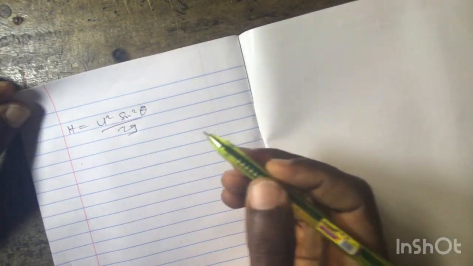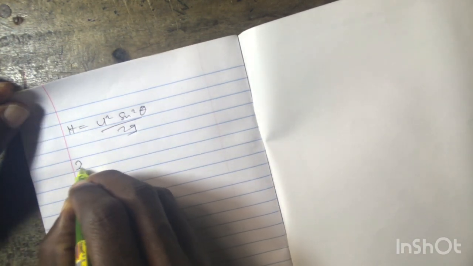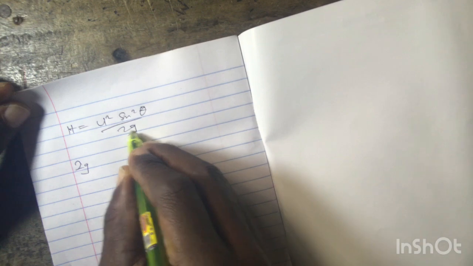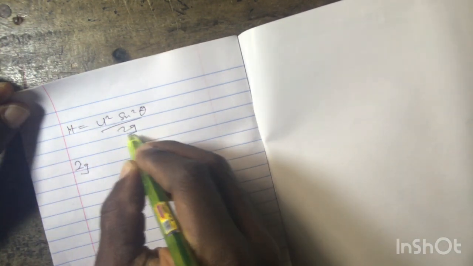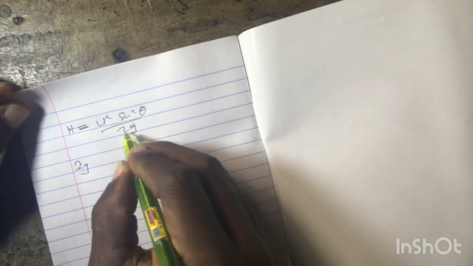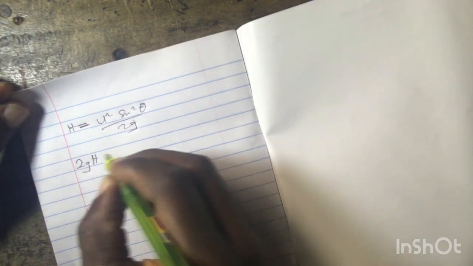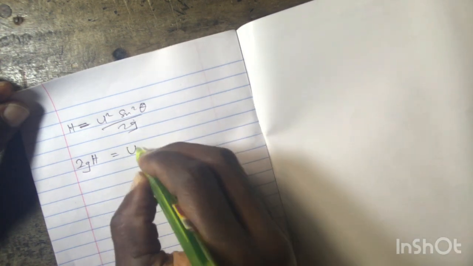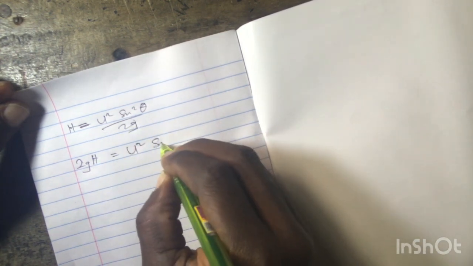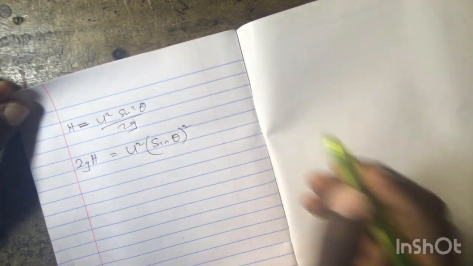Making theta the subject of the formula, let 2g go to the other side. It will cross from bottom to up. This is a magic bridge. So if something is a denominator and it's crossing, it will change to a numerator there. Then h was there before, then u square, then sine square theta, or sine theta in bracket squared. That's the meaning.